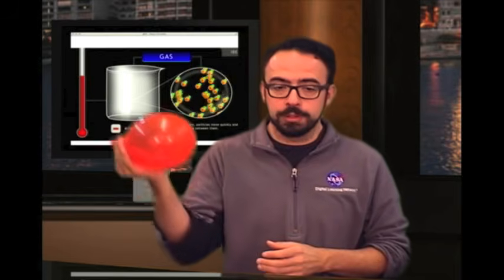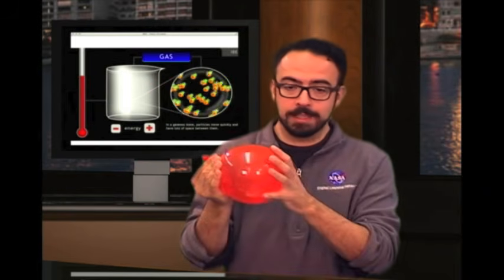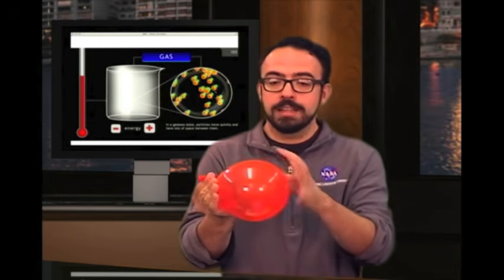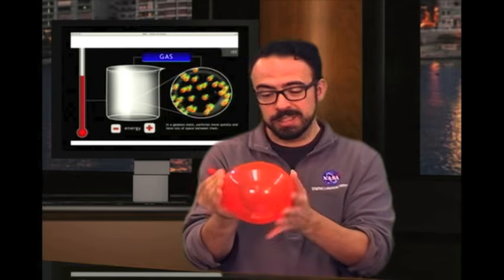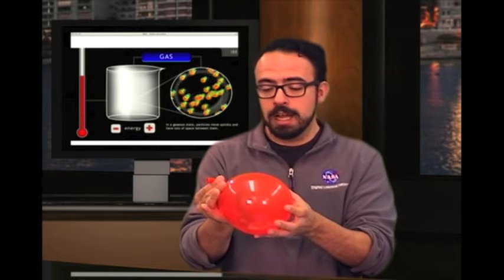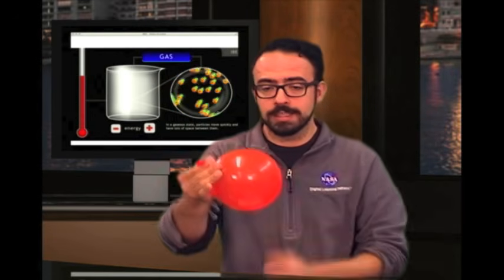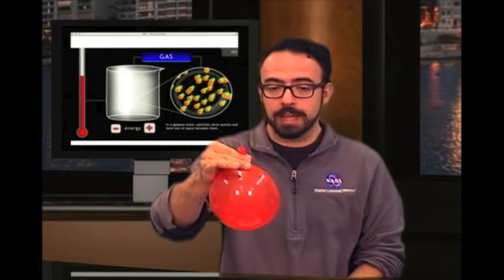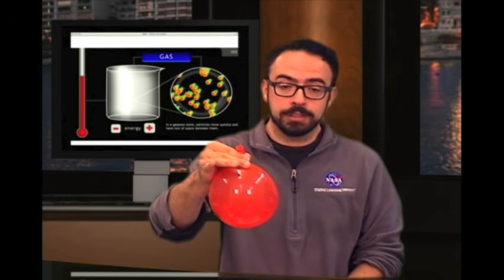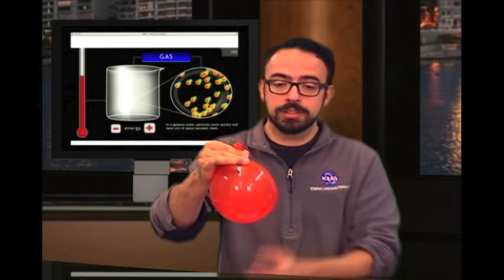When I blow up this balloon, there are these molecules inside. They're bouncing around. They're going as far as they can. The shape of their container, the balloon, is approximately round, but there is a barrier. There's this wall of the balloon that's holding them back. Now, as I let the air out, you can't see it, but you will notice the balloon is getting smaller.